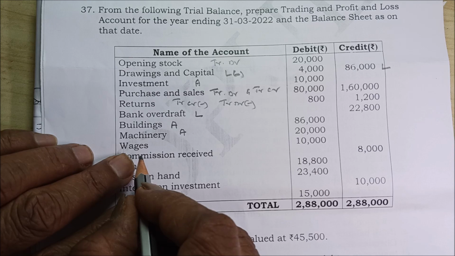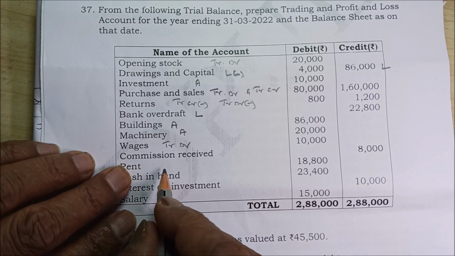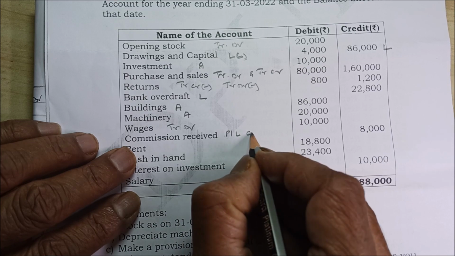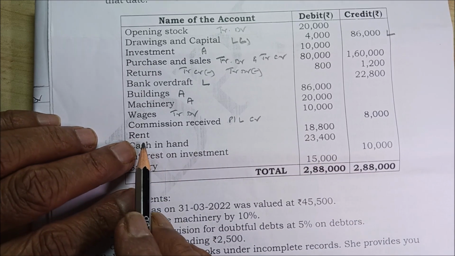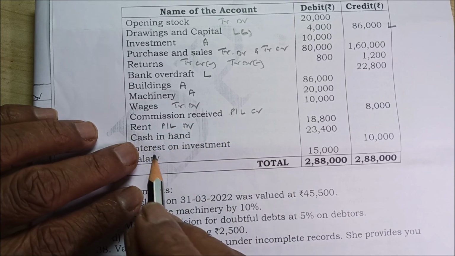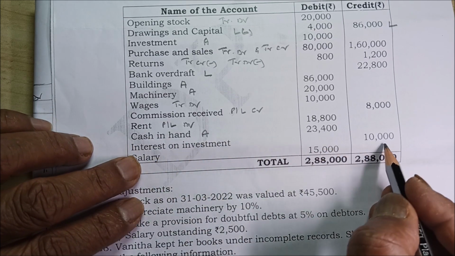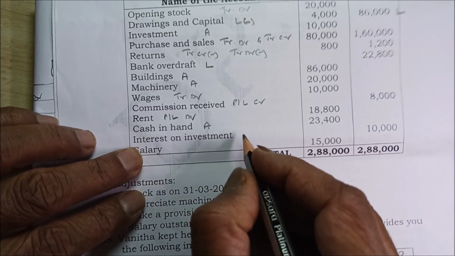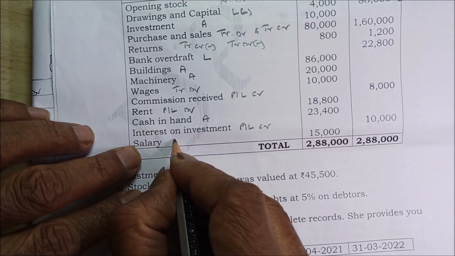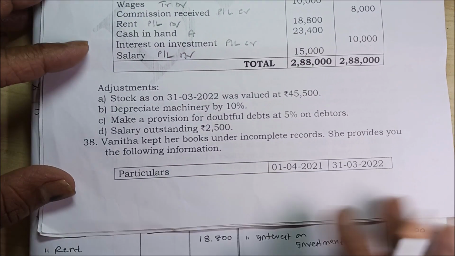Wages is an expenditure. It's a direct expenditure which appears under the trading account debit side. Commission received is an indirect income which appears under the profit and loss account credit side. Then rent paid is a debit, that means profit and loss account debit. Then cash in hand is an asset, A. Interest on investment received is a credit, it shows in the profit and loss account credit. Salary paid is profit and loss account debit. Now you have adjustments.